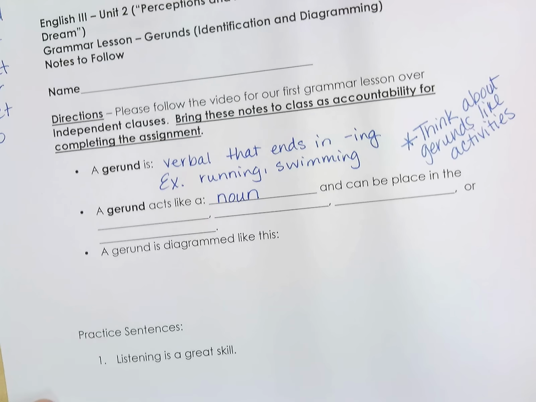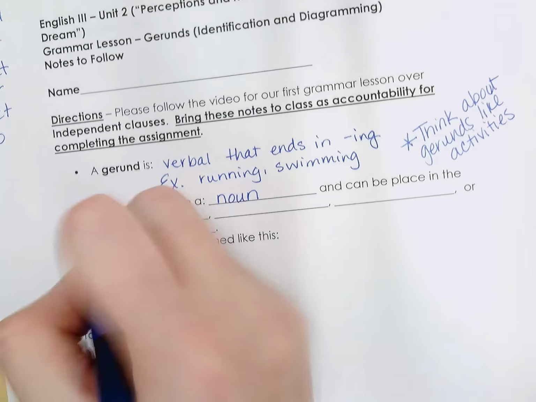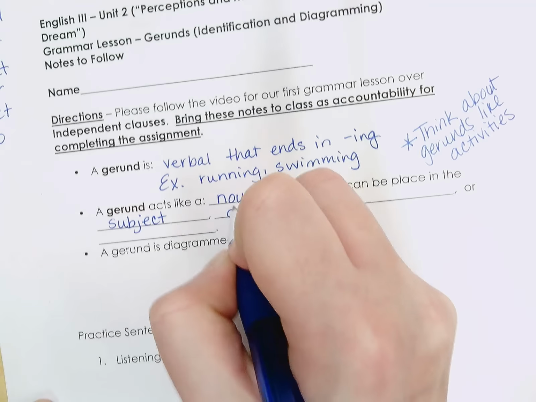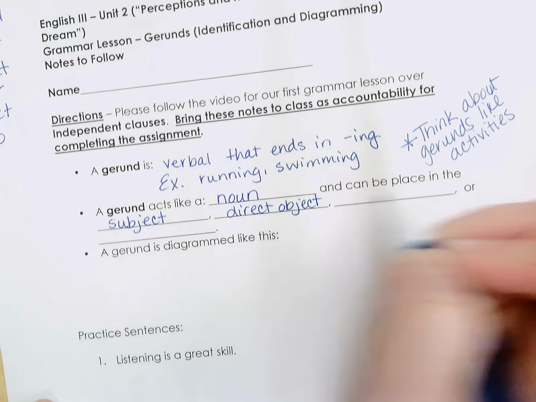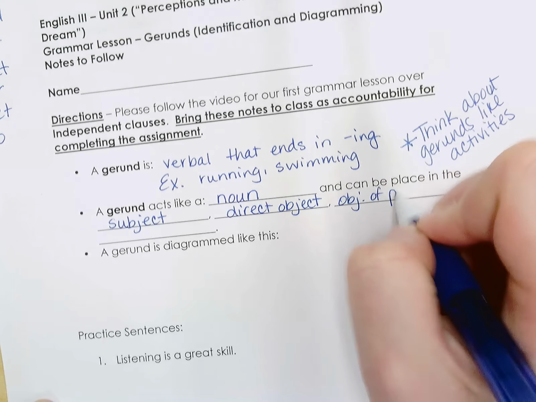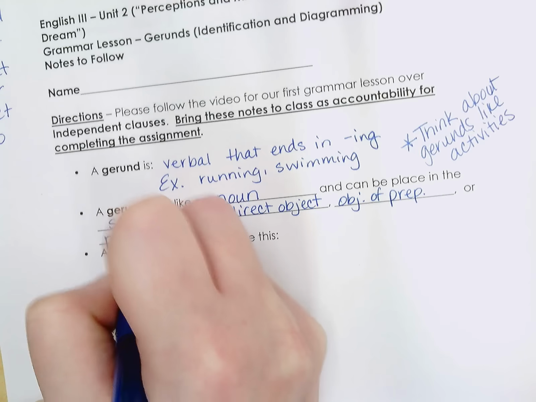Okay, so if we know that a gerund acts like a noun, it can take the place of a subject, a direct object. It can also be an object of your preposition. It can be a predicate nominative.